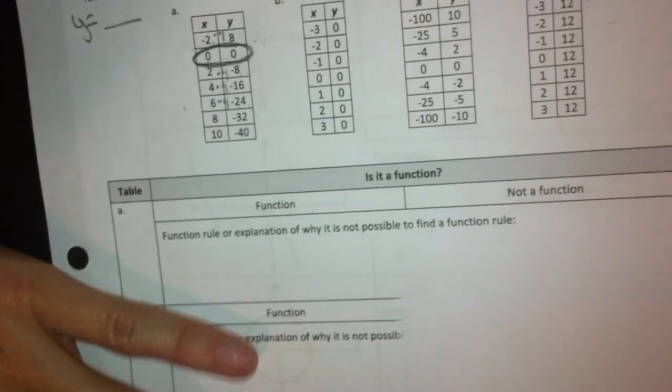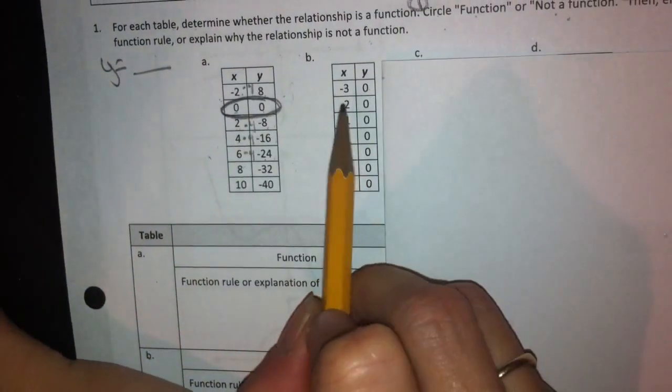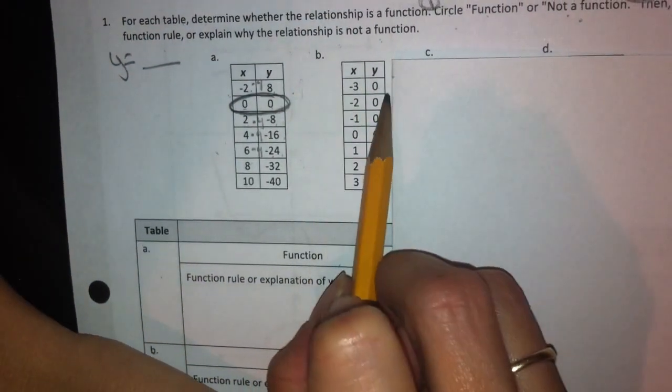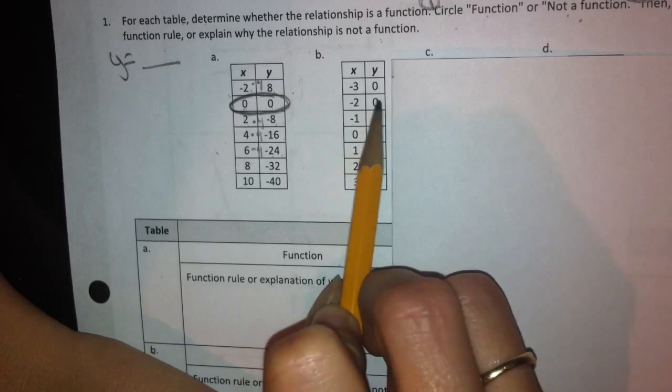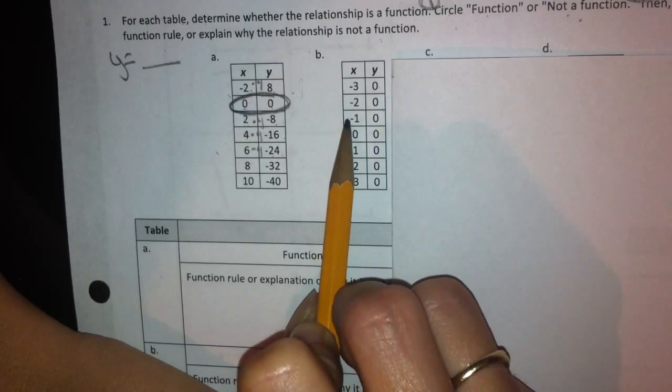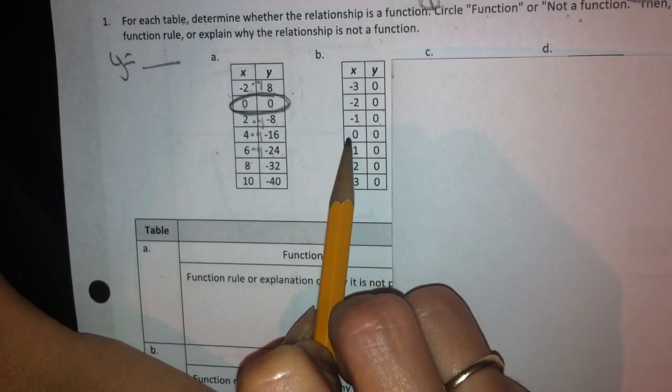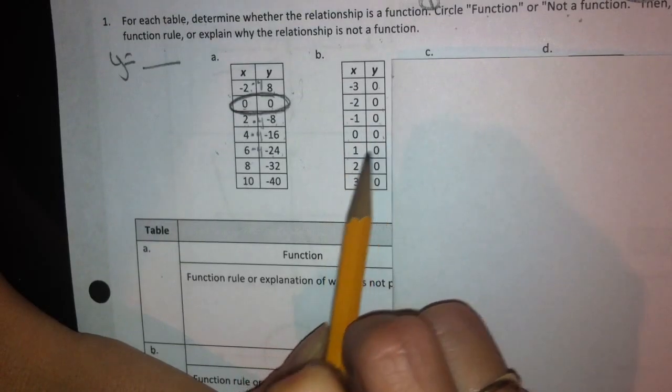All right, let's try B. So B says if I put a -3 into my machine, I get a 0. If I put a -2 in, I get a 0. If I put a -1 in, I get a 0. If I put a 0 in, I get a 0. If I put a 1 in, I get a 0.